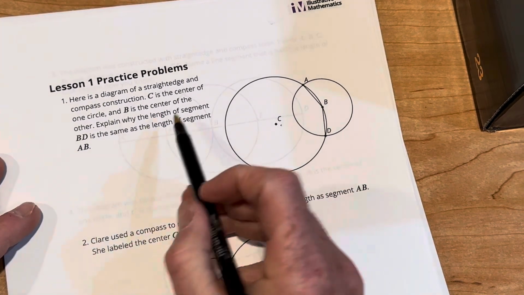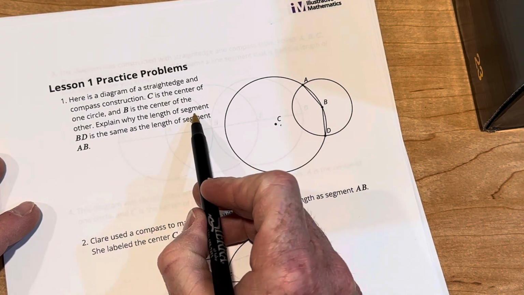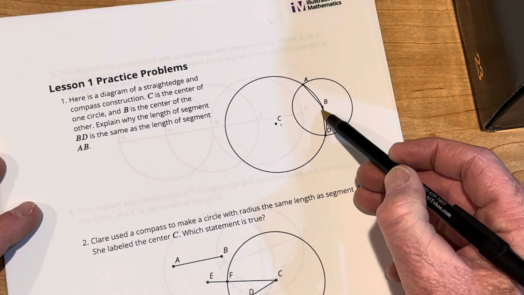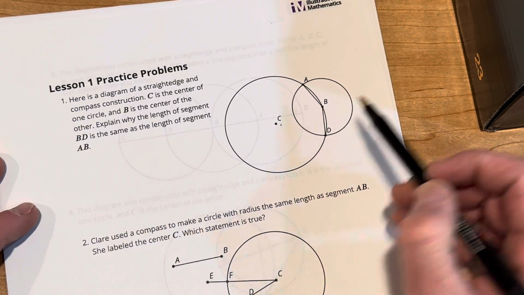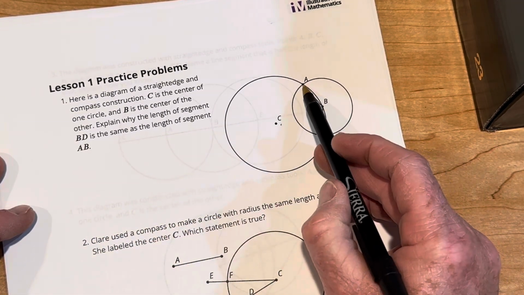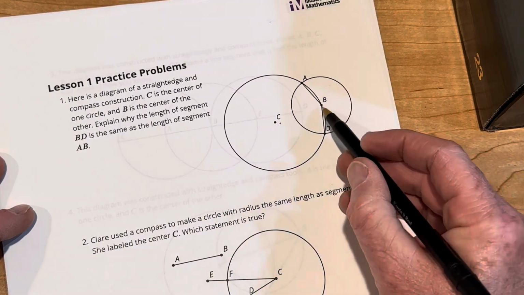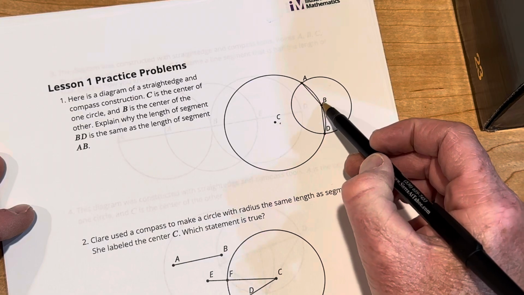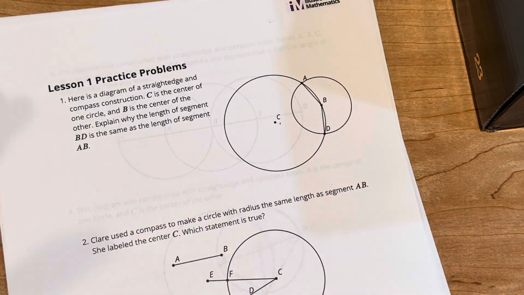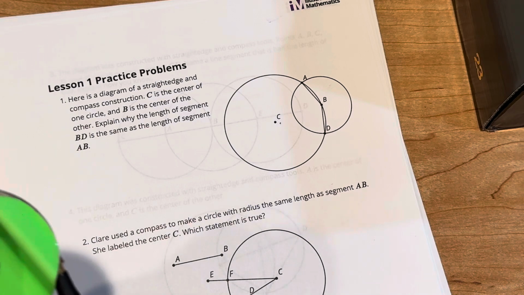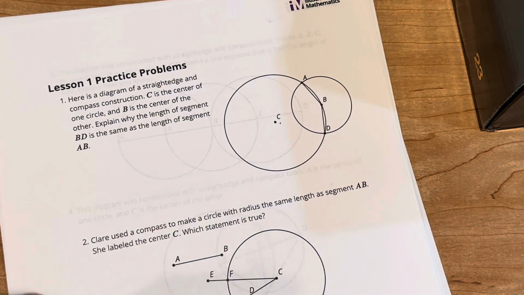Explain why the length of segment BD, that's this right here. So explain why this is the same as this, AB. Okay, so why is this the same as this? Well, you need to know about circles. So I'm just gonna draw one for you real quick. Show you how a circle is built.